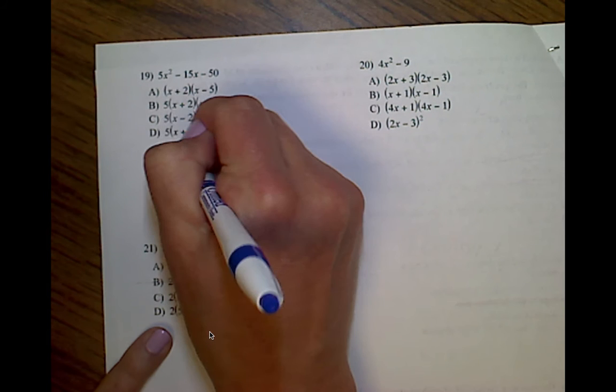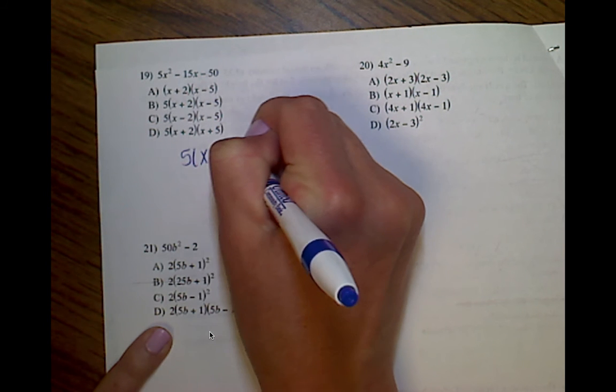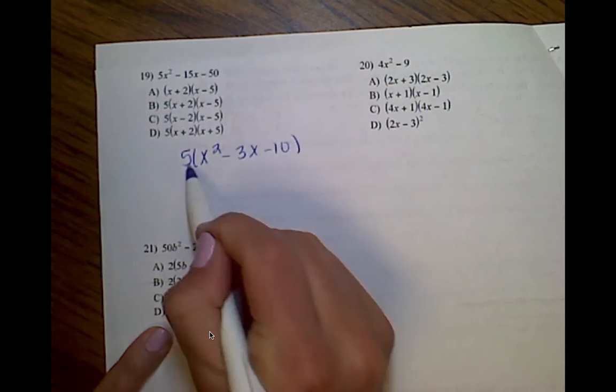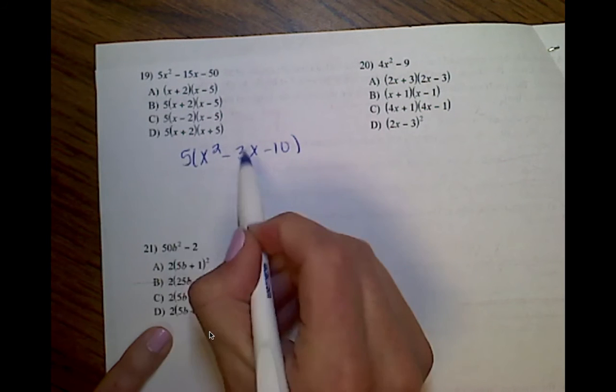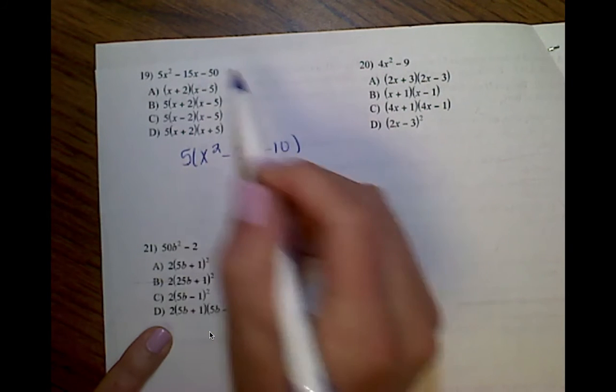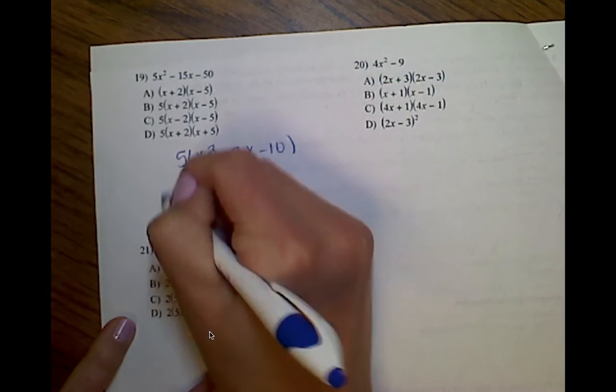So if I take out a 5, I'm left with x squared minus 3x minus 10. 5 times x squared is 5x squared. 5 times negative 3 is negative 15x. 5 times negative 10 is negative 50. And now we do the big X just like we did last time.